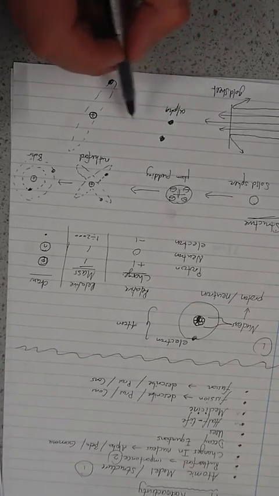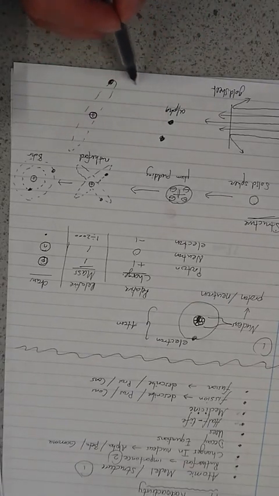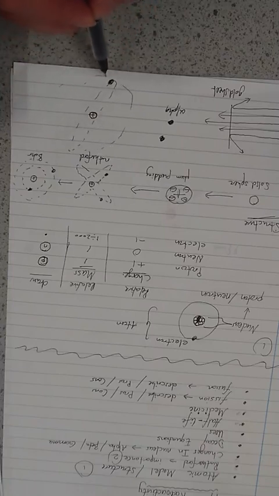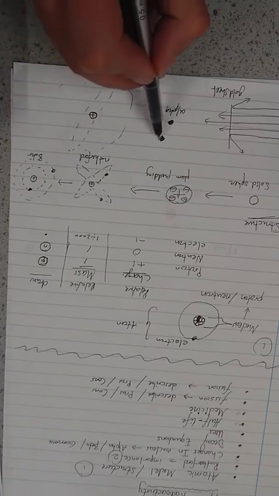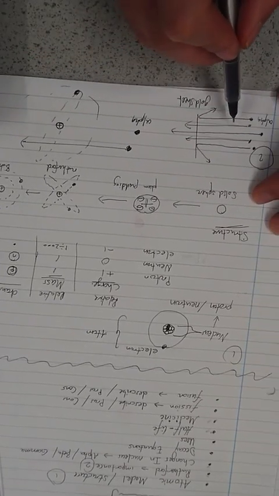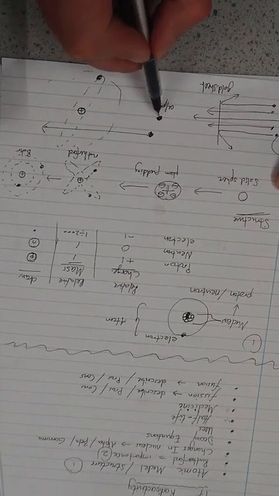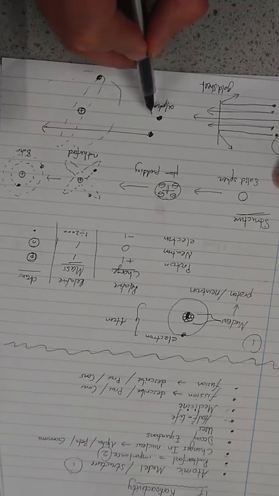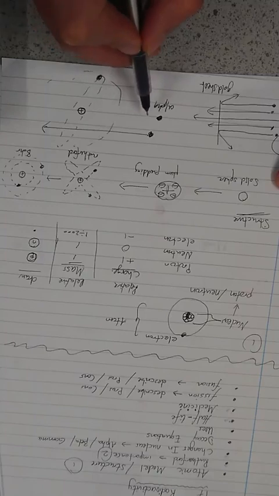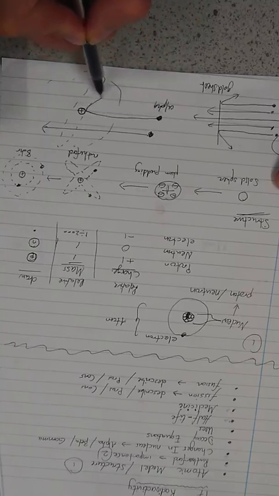Now, this is the atom, the whole thing is the atom, right? Now, fire this in, and it goes through. That's what we're getting here. And when this alpha particle is fired and happens to be fired at the nucleus, it comes in, hits it, and bounces back.